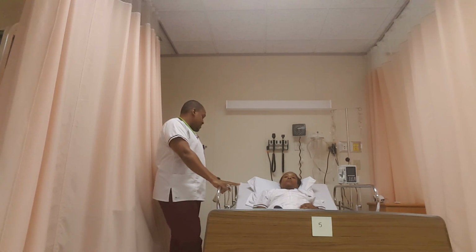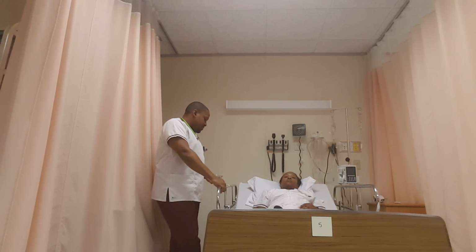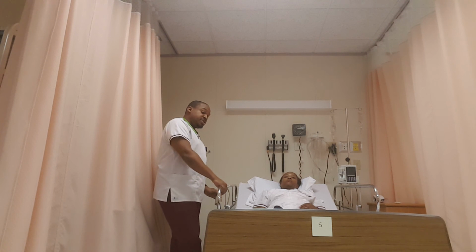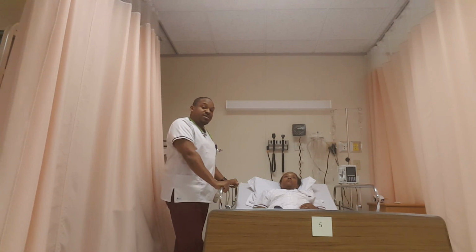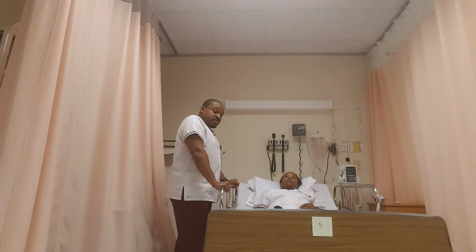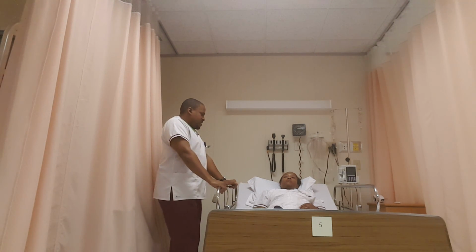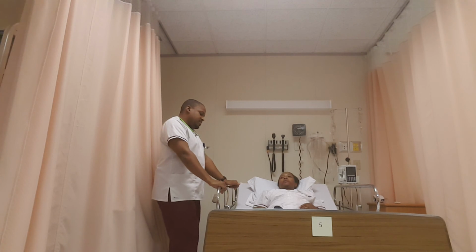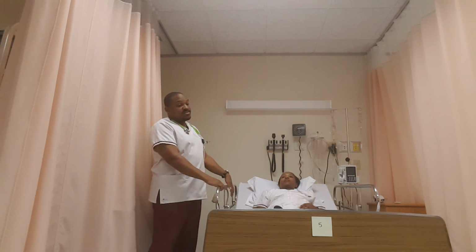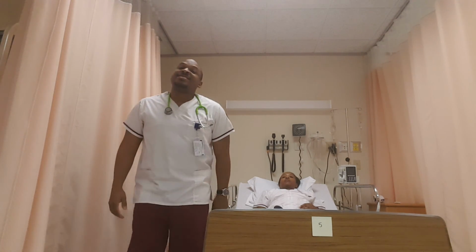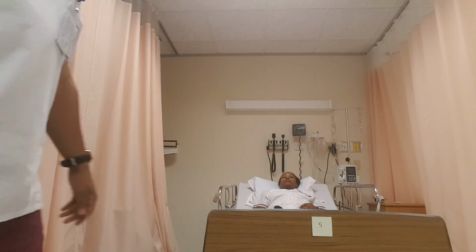Head of the bed is okay. I make sure that the bed controls were within reach. Call button was within reach before leaving the room. Do you have any questions before I leave? No, I'm good. And are you comfortable? Yes, thank you. All right, and at this time I would exit the room and document my findings. Did I forget anything?